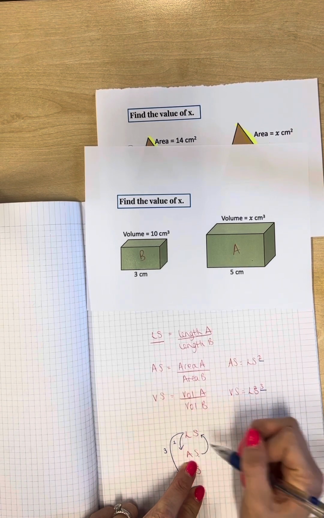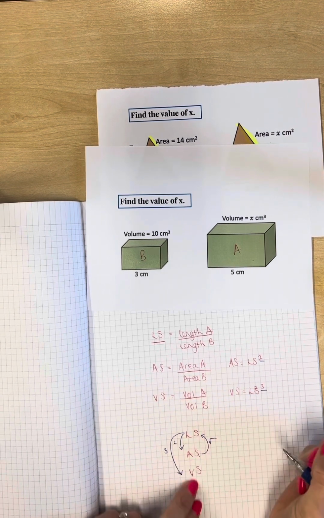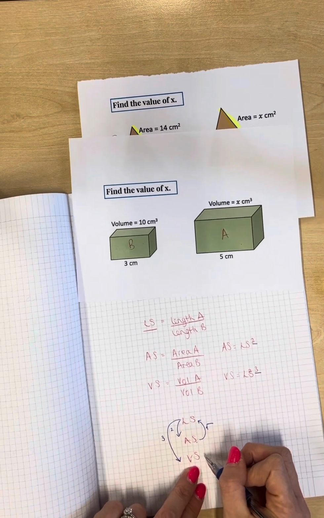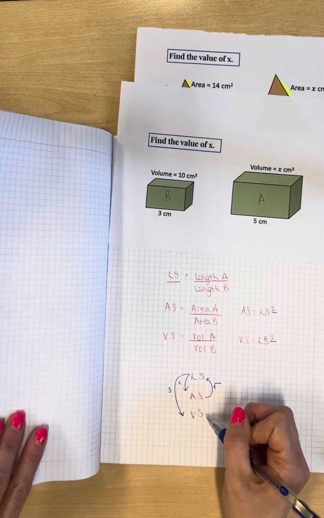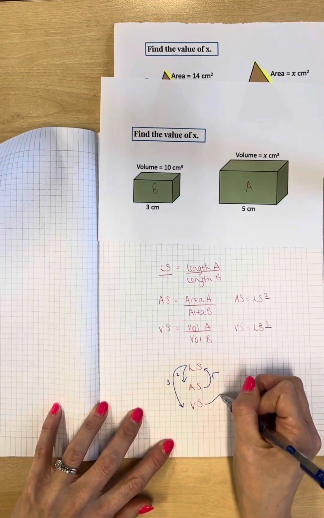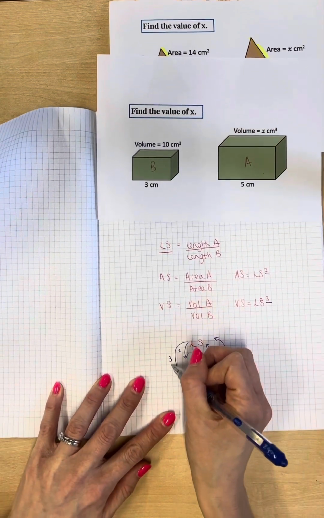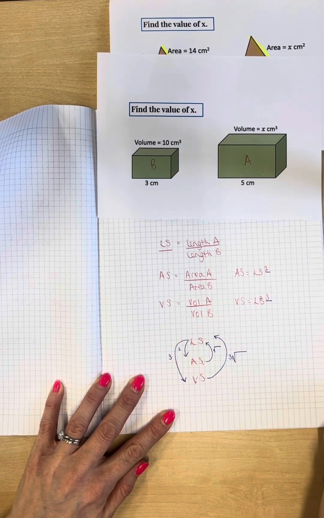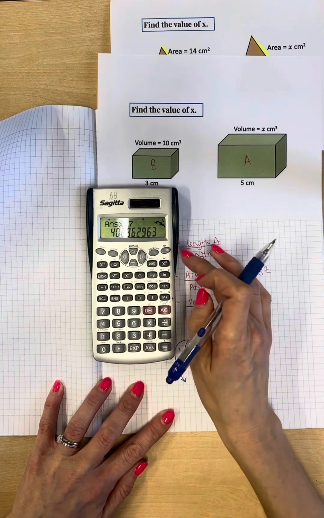So we do the opposite of squaring, which is square root. And if for some reason we have the volume scale and we need to get back to the length scale, we do the opposite of cubing, which is cube rooting.